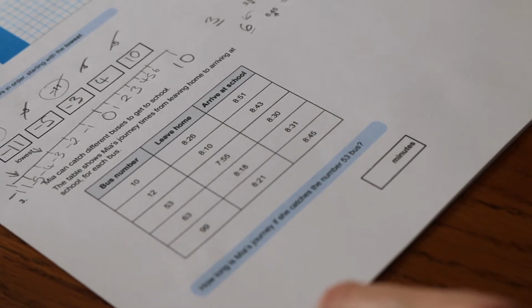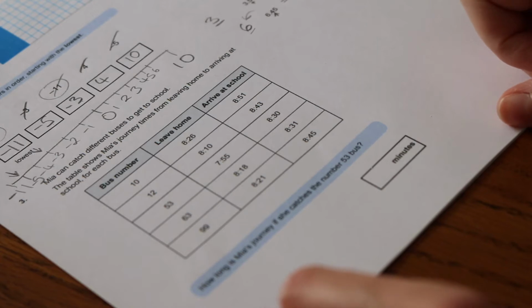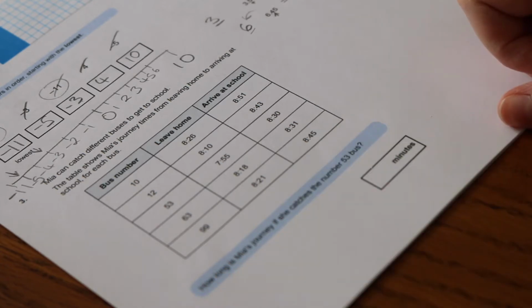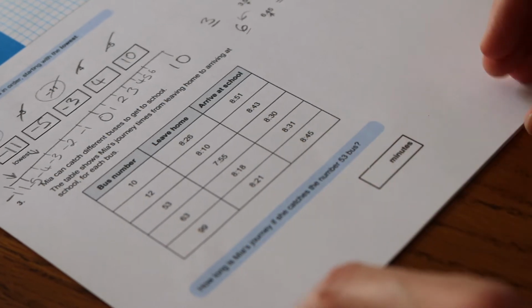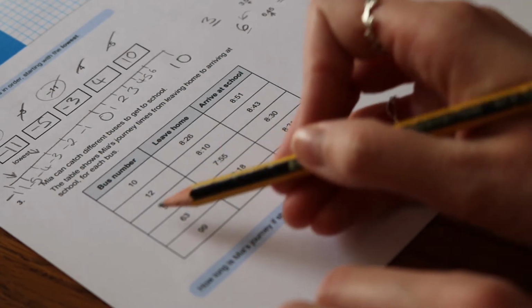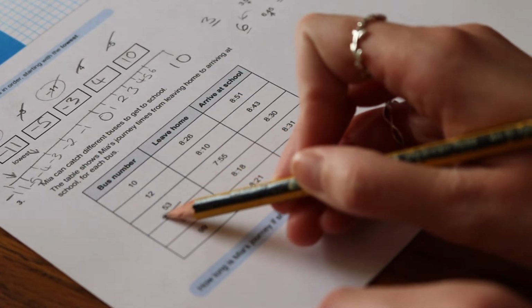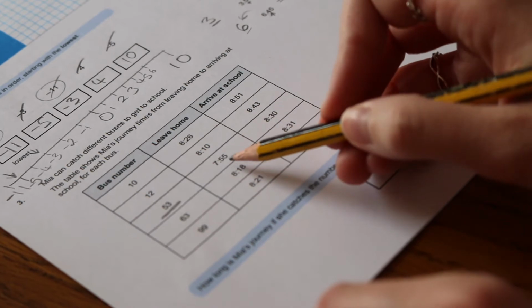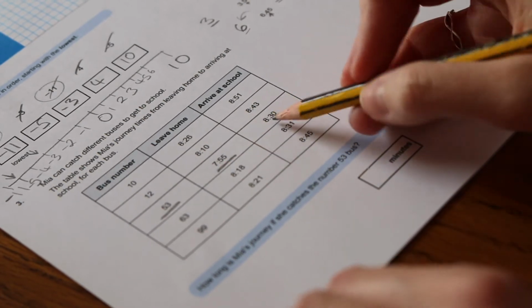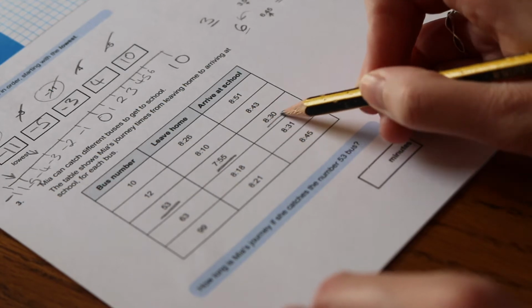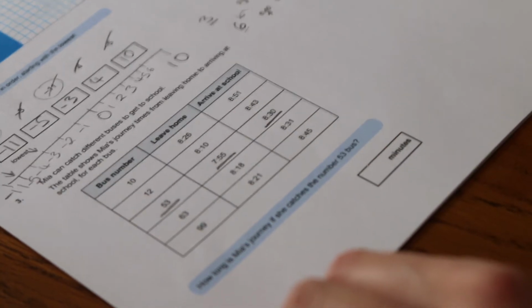It says Mia can catch different buses to get to school. The table shows Mia's journey times from leaving home to arriving at school for each bus. How long is Mia's journey if she catches the number 53 bus? So we need to look at the number 53 bus, which is this column here. She leaves home at 7:55 and she arrives at school at 8:30.